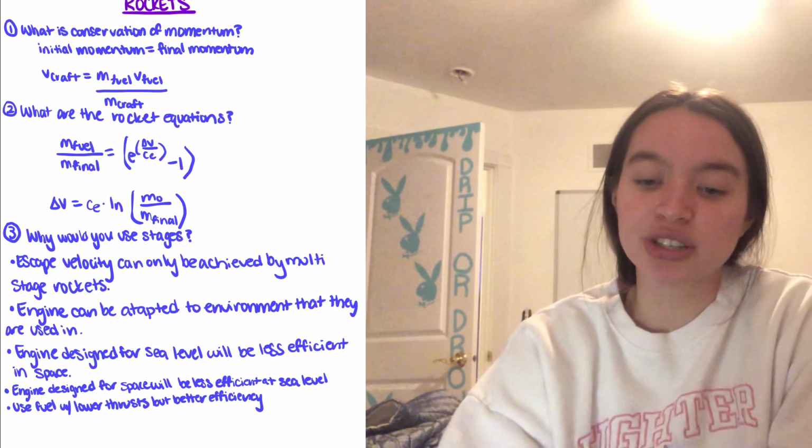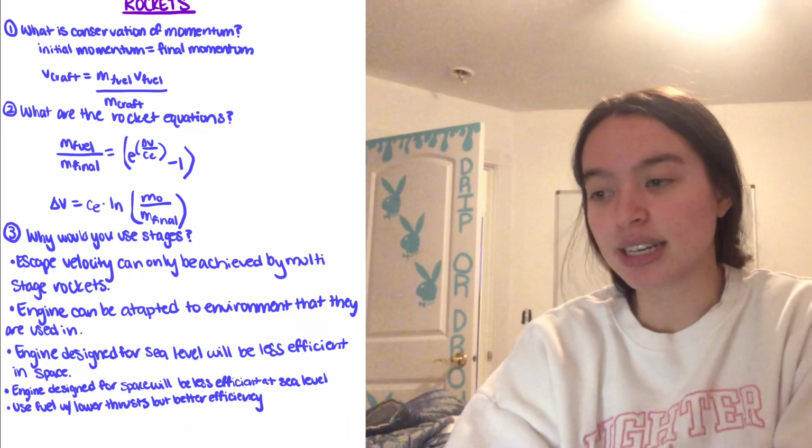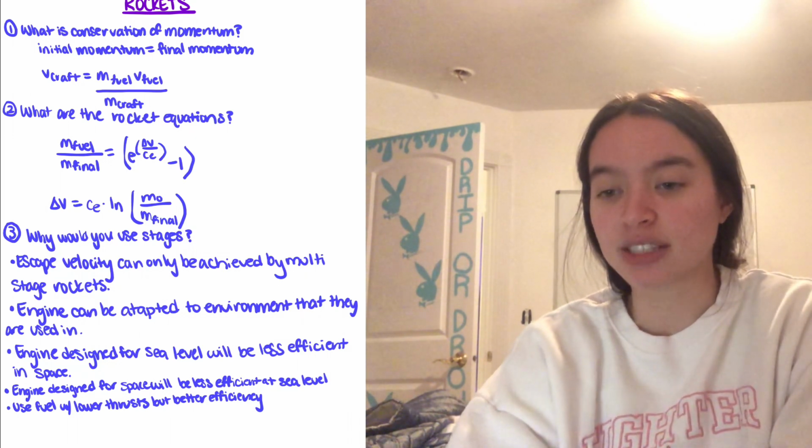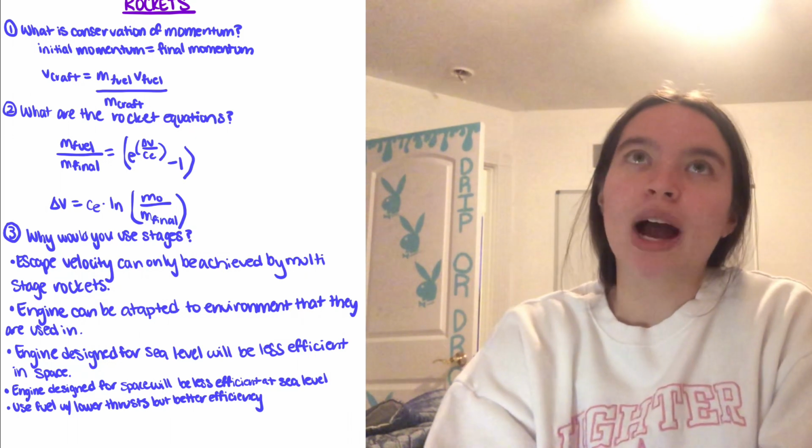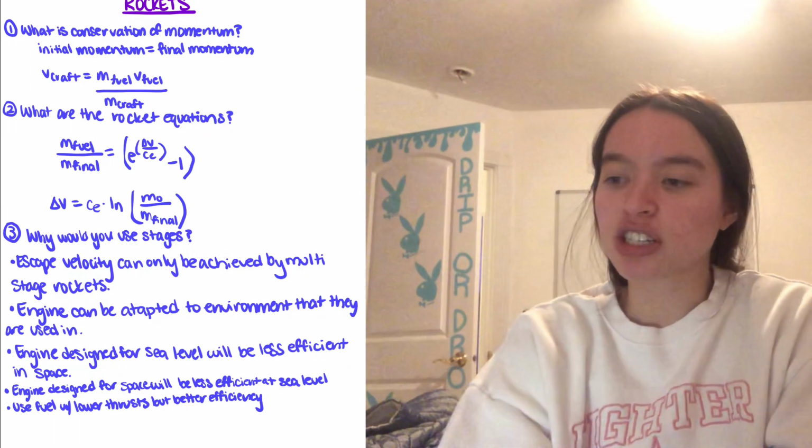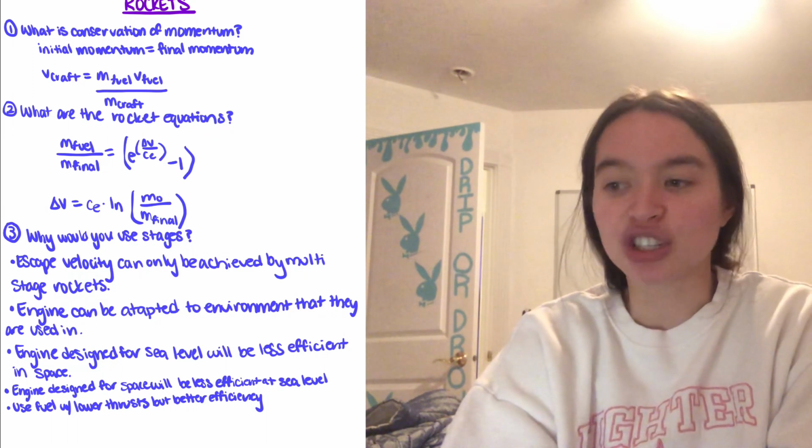The next equation is change in velocity equals ce times natural log of initial mass divided by final mass. Next question is, why would you use stages? You use stages because that's the only time you're going to achieve escape velocity.